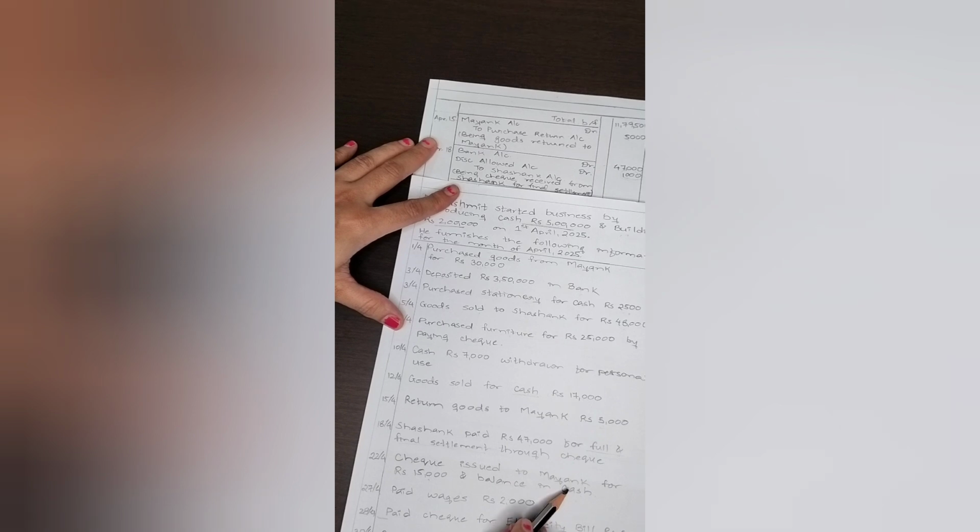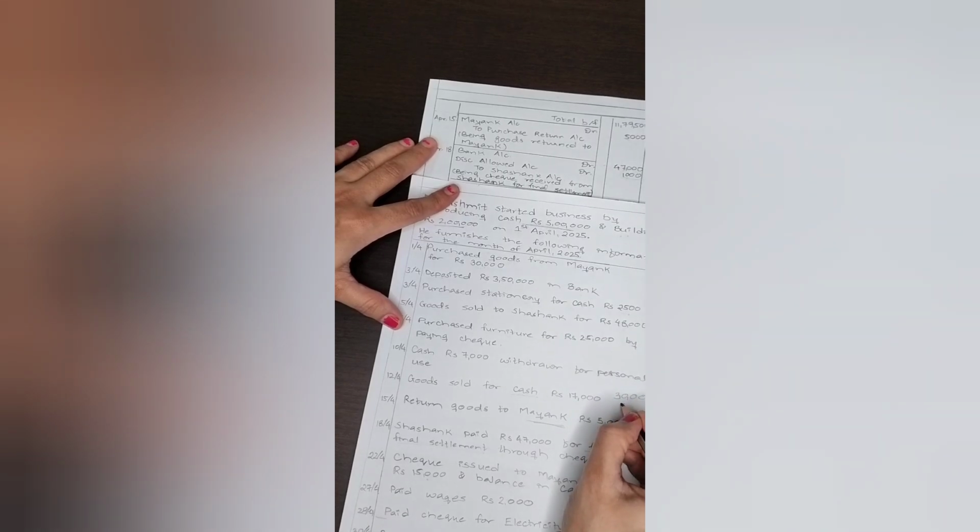No. We have returned goods to Mayank, so you need to consider this. We have returned goods worth rupees 5,000. We purchased from him for rupees 30,000, and 5,000 we returned, so we are liable to pay him 25,000.